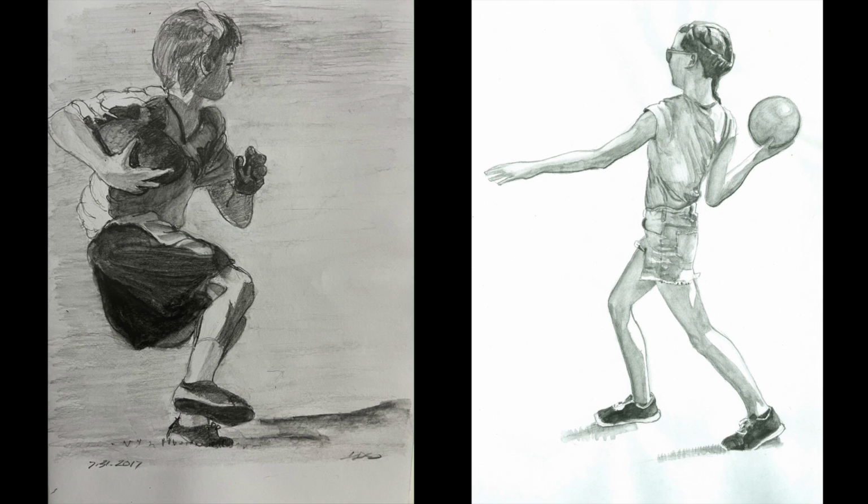It's your turn. Gather a photo reference of a figure in motion. Remember to use good lighting. Draw the figure in motion in either regular graphite pencils or water-soluble pencils.